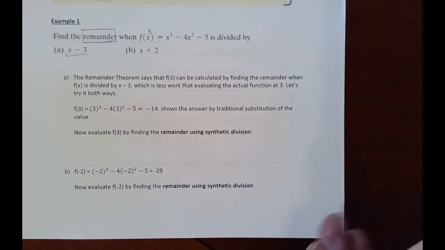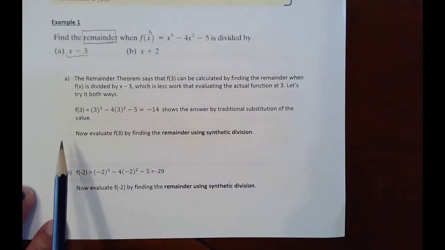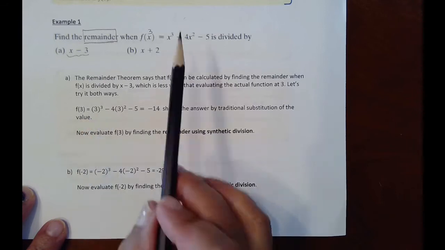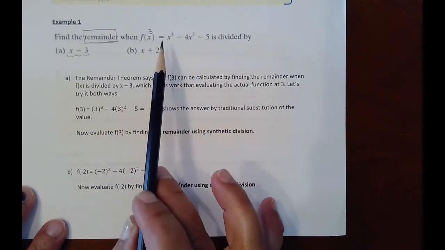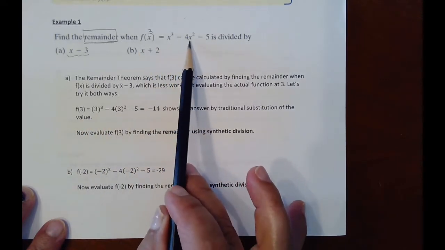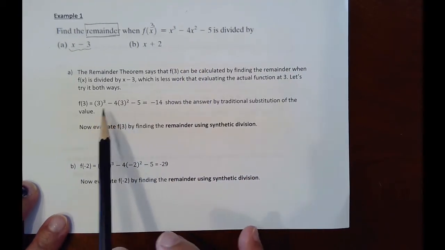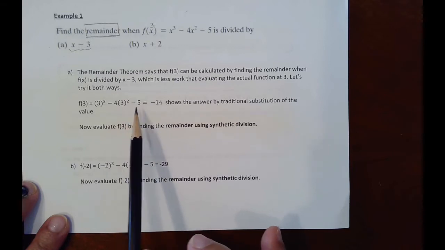Okay, so as I was stating previously, let's say that you were asked to plug in a 3 into this function. You would have to go 3 cubed minus 4x squared, and you would be putting a 3 in there, so here it is right here, minus 4 times 3 squared minus 5.